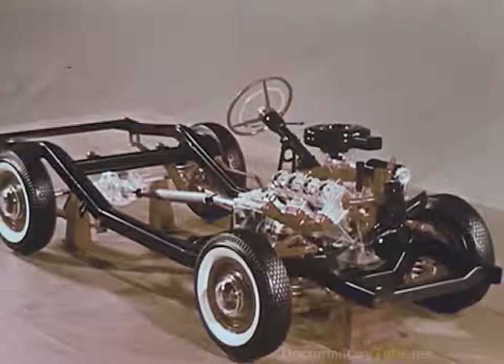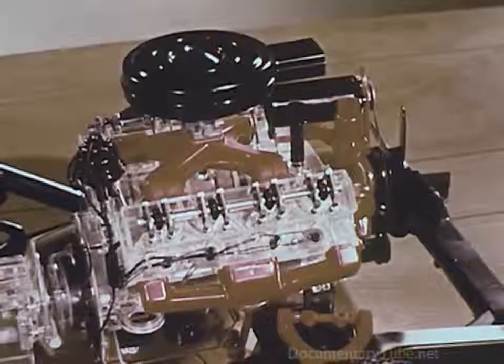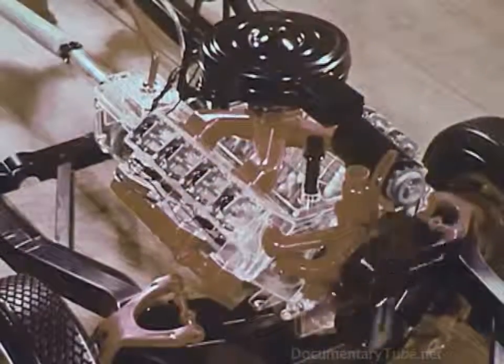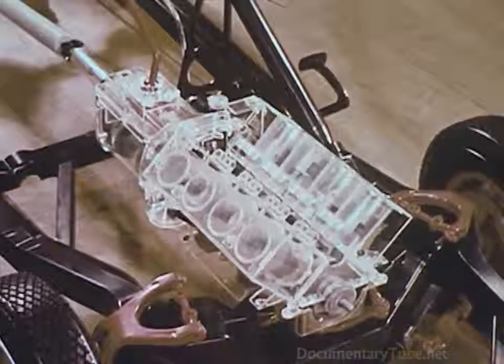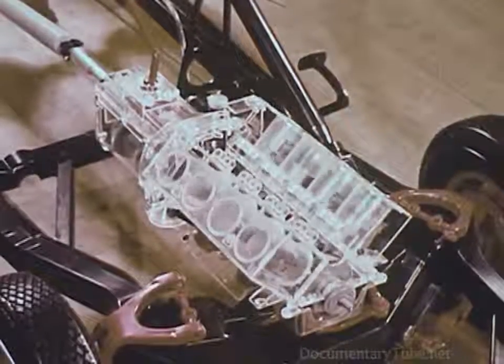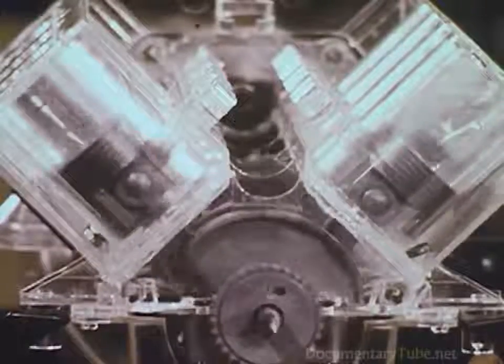The engine on this model chassis contains nearly all the parts found in a working engine. Let's break it down to its fundamentals and then build it up again. Here's the heart of the engine, the cylinders and pistons. This engine, known as a V8, has two banks of 4 cylinders each, driving a common crankshaft.